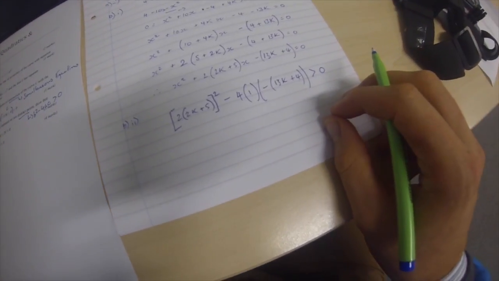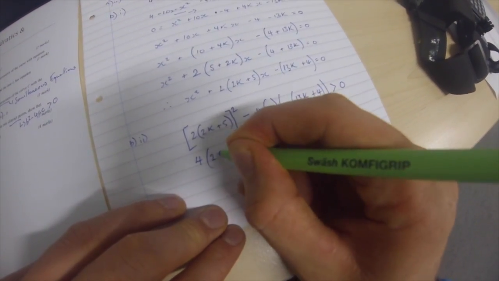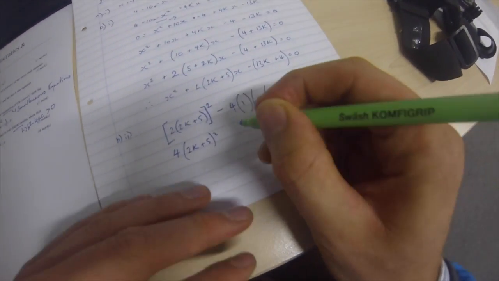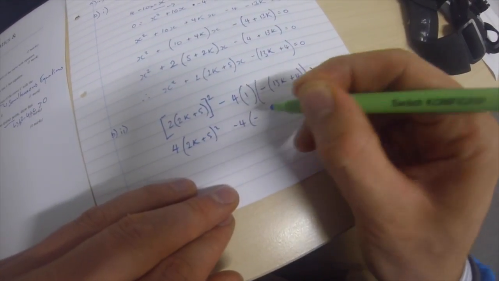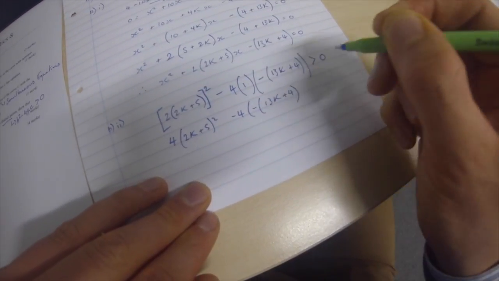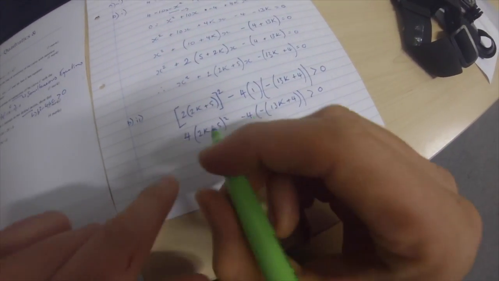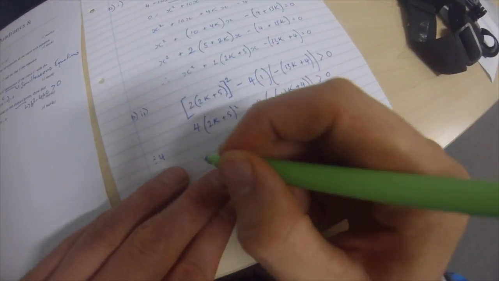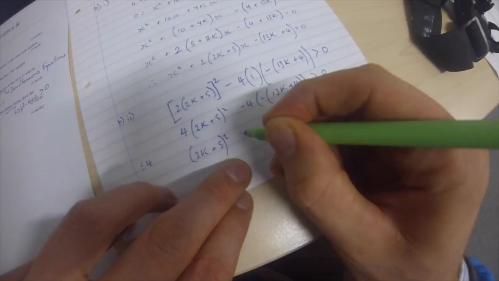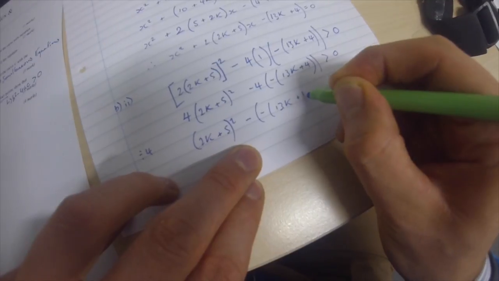Yeah. Now I'm going to quickly square this. At the moment I'm just going to square the 4 and just put the squared onto the bracket. Now that's minus 4, and then I've obviously got the other minus, and then the other bit of the bracket, they're all greater than 0. Now I've got a 4 in front of both of these, so I can divide through by 4, which would leave me 2k plus 5 all squared, then minus 13k plus 4.